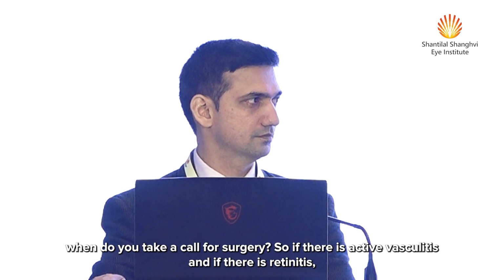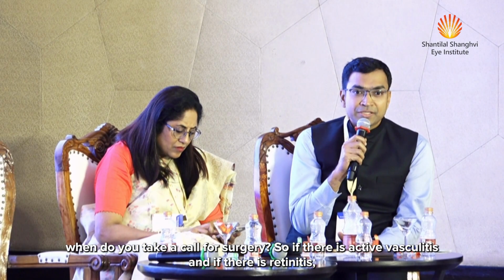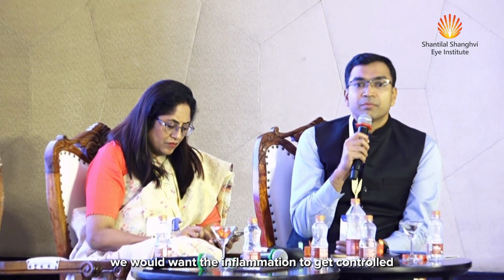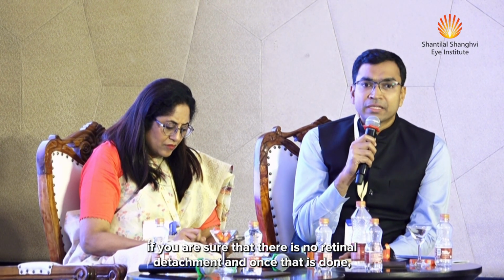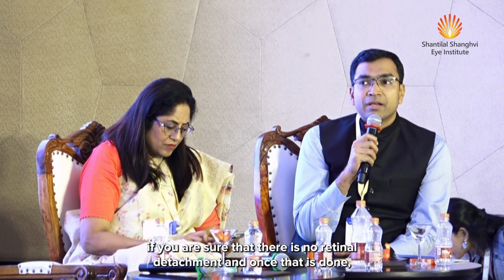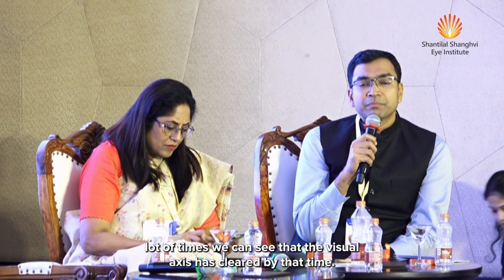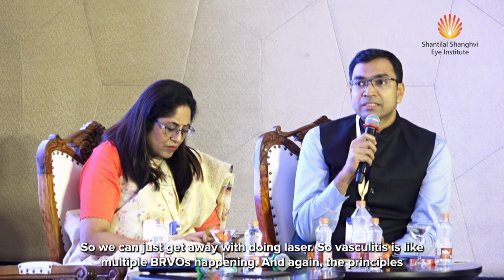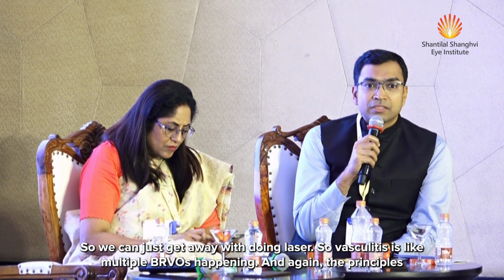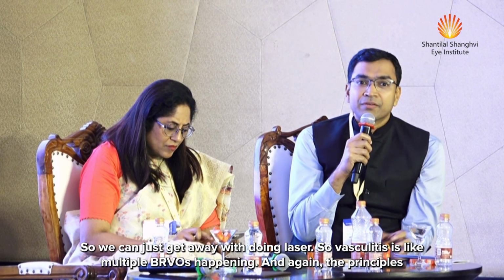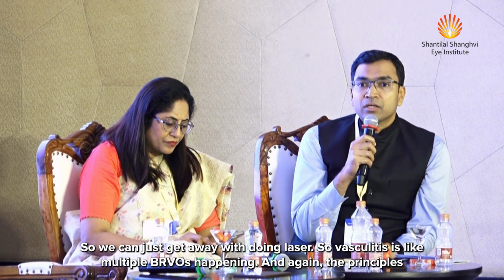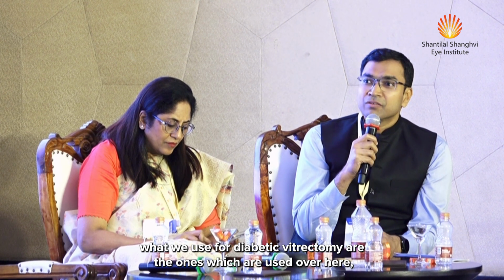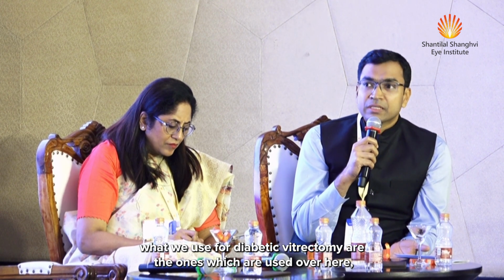So, if there is active vasculitis and if there is retinitis, we would want the inflammation to get under control if we are sure that there is no retinal detachment. And once that is done, a lot of times we can see that the visual axis has cleared by that time. So we can just get away with doing laser. So vasculitis is like multiple BRVOs happening. And again, the principles we use for diabetic vitrectomy are the ones used over here.